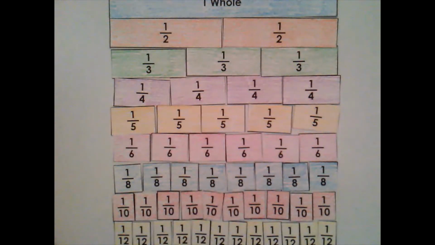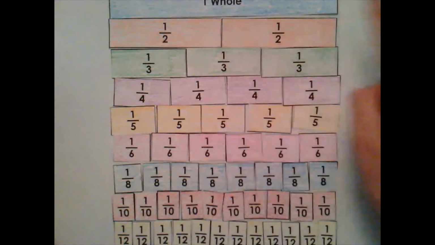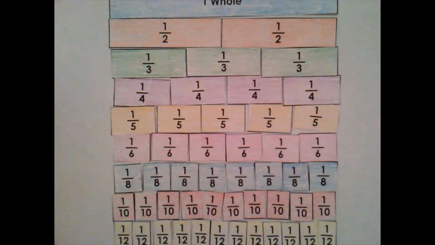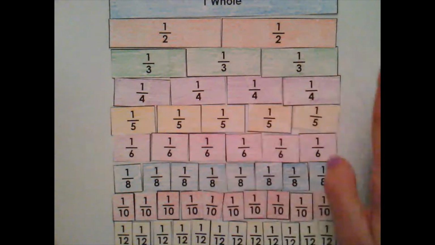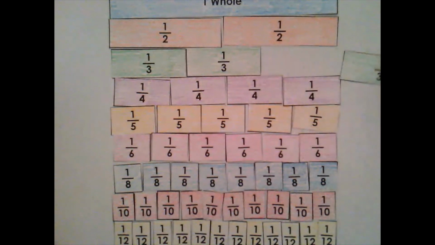Something you can do with these fraction pieces for right now, and then we're going to actually talk about it more later, is you can find different pieces that are equal to each other. If we look at just 1/2, we can find different fractions that are equal to this piece. And I'm going to show you what I mean. So if we had this piece, let me pick it up.